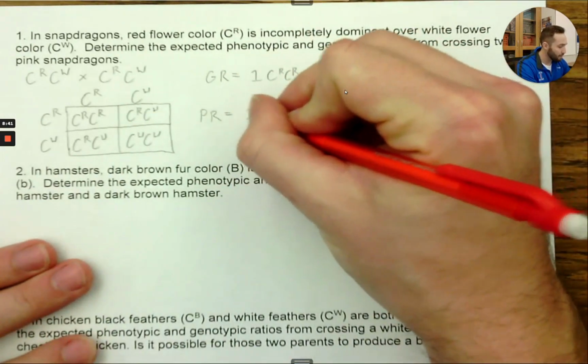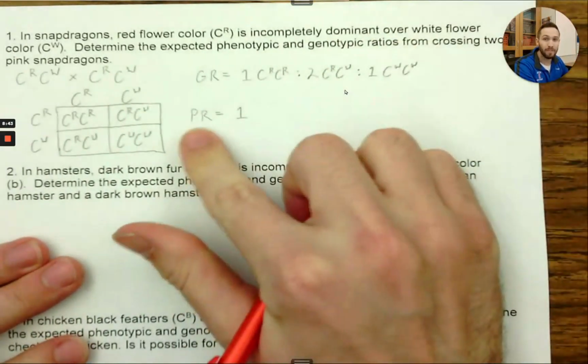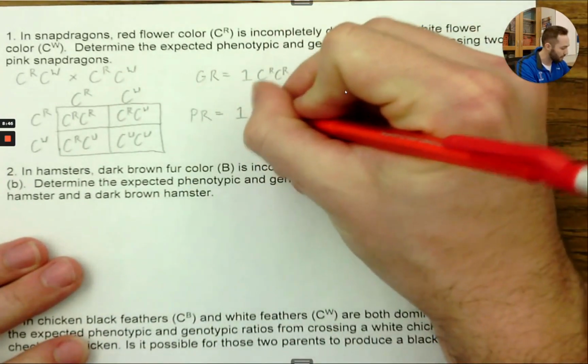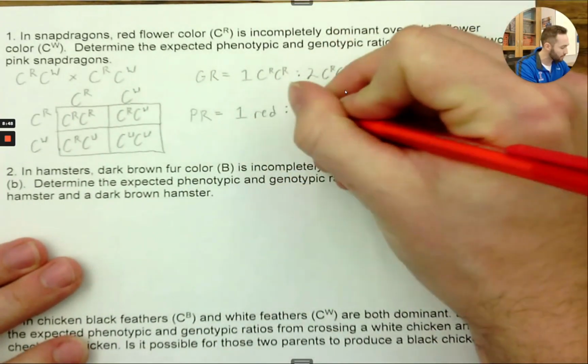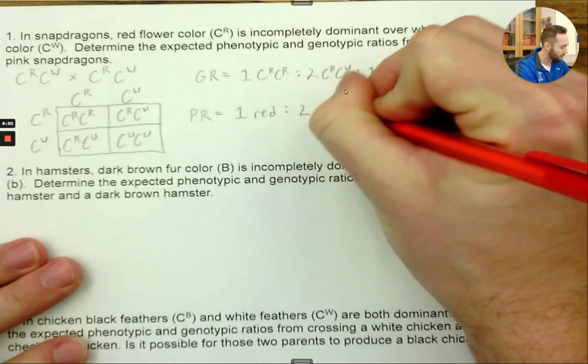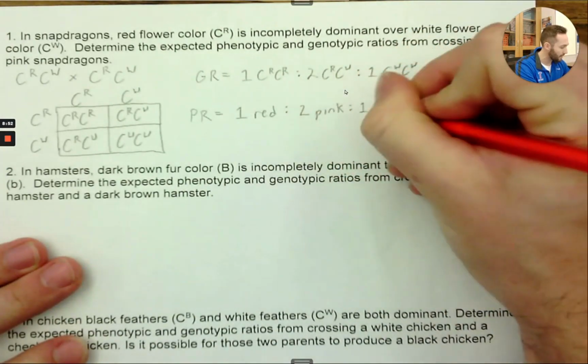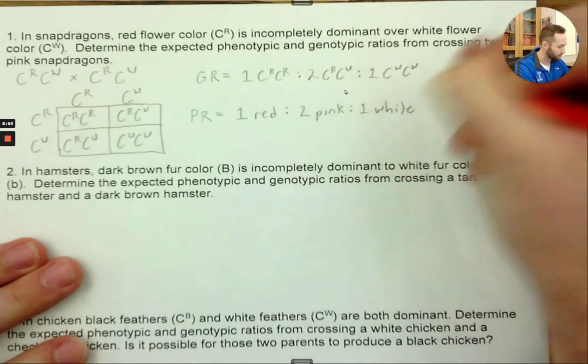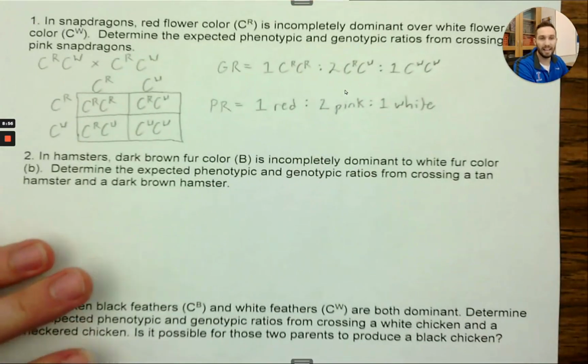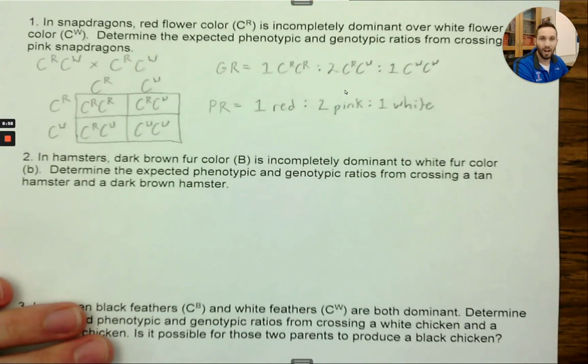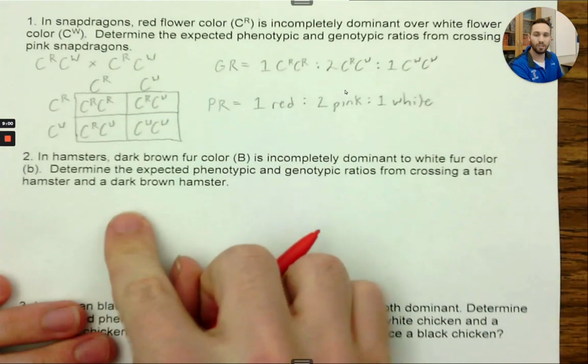So you would end up again with a 1 to 2 to 1 ratio for phenotypes. So for every one kid that has red flowers, you're going to have two kids that have pink flowers and one kid that has white flowers. Just like that. And then there's another example that you guys can try on your own.